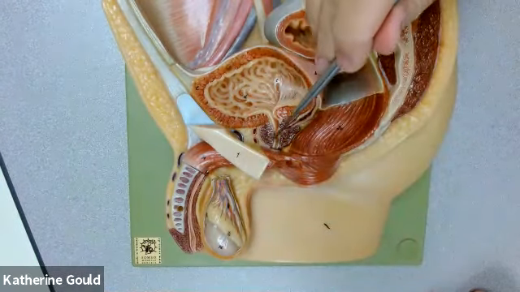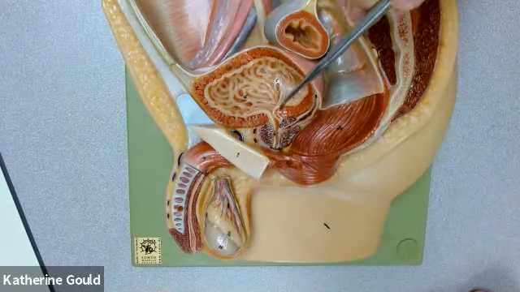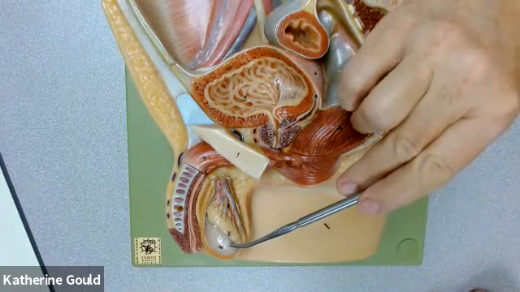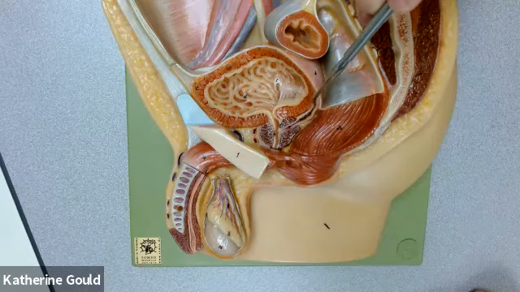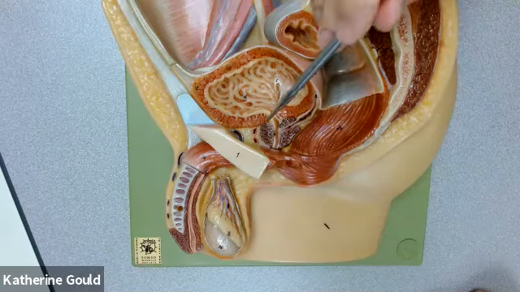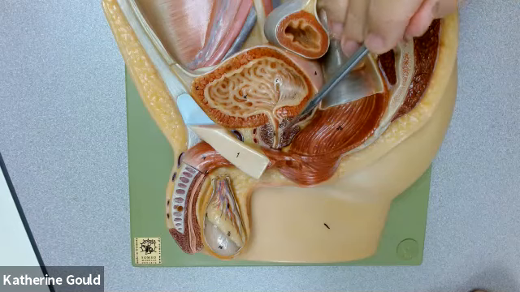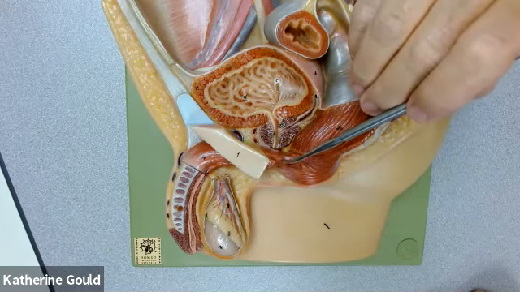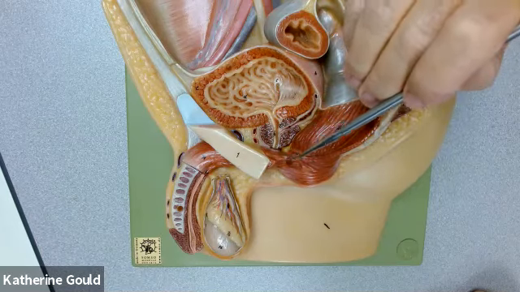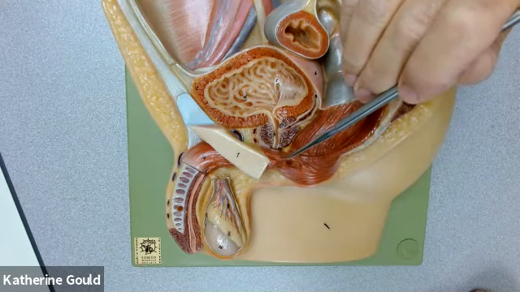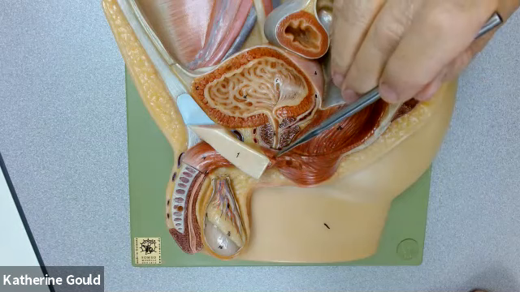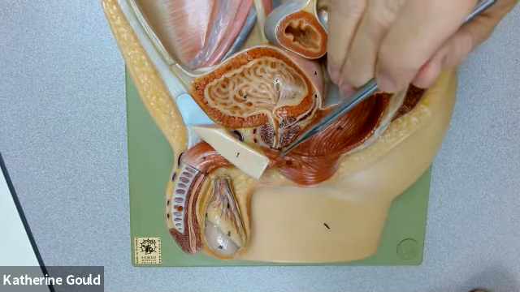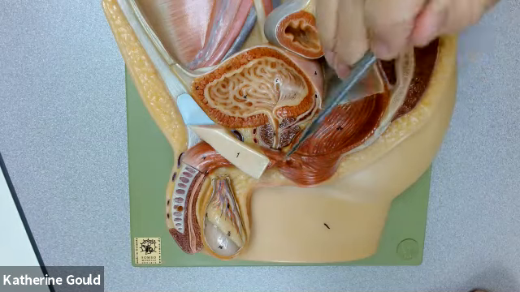At other times, it will carry the semen, which is going to be sperm from the testis, plus fluids from the seminal vesicles there, plus fluid from the prostate gland, plus fluid from one more gland that we can't see because it's down here in this layer of the muscles of the pelvic floor. That's the bulbourethral gland, and that's going to provide the final fluid.